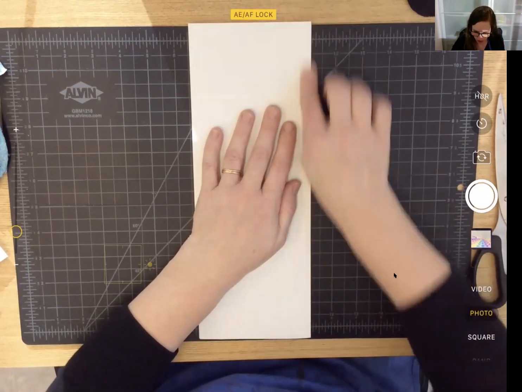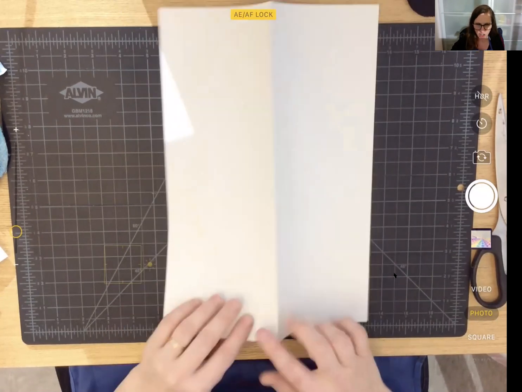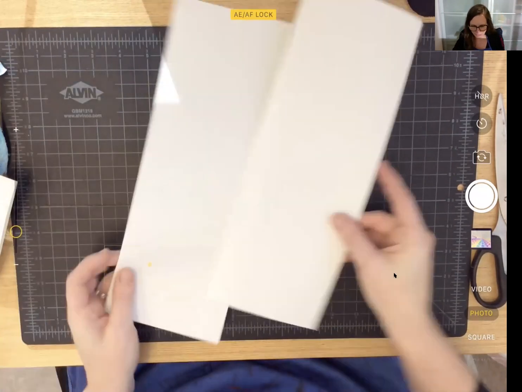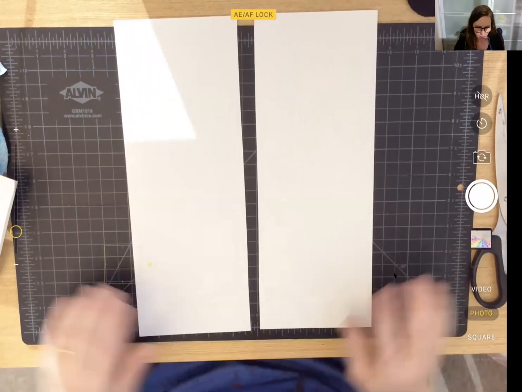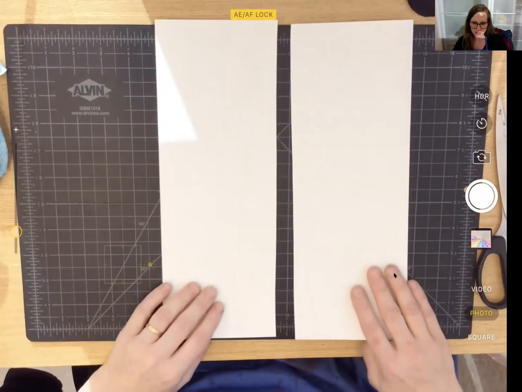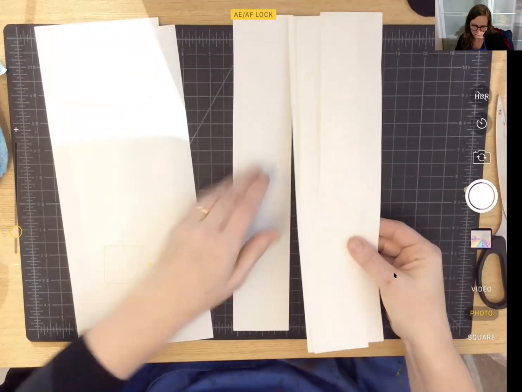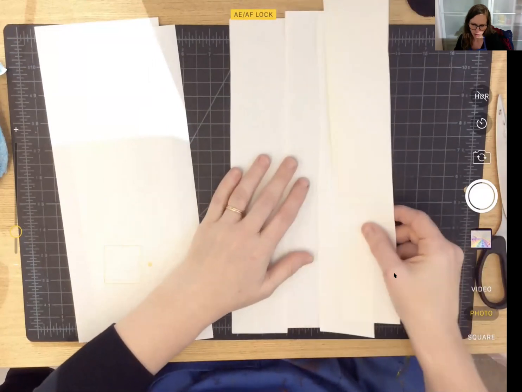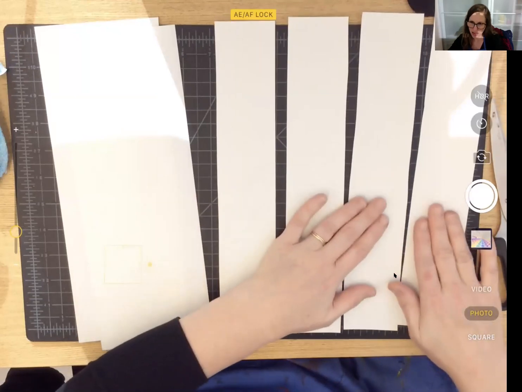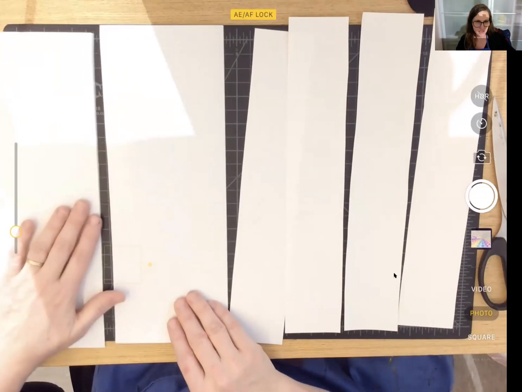Once you've cut your 4 strips, you're going to fold another piece of paper in half, and you're going to cut along that line so that you just have 2 halves like this. So what you should have are 2 half sheets of paper and 4 quarter sheets of paper like that. So you should have this and this, like that.